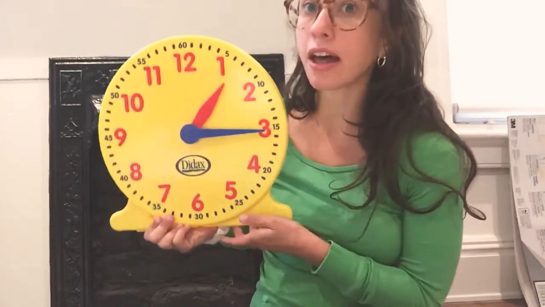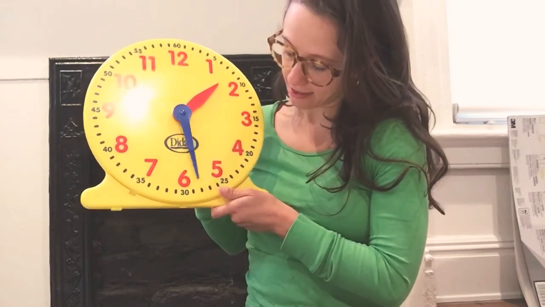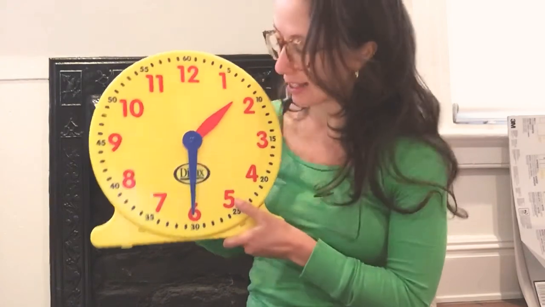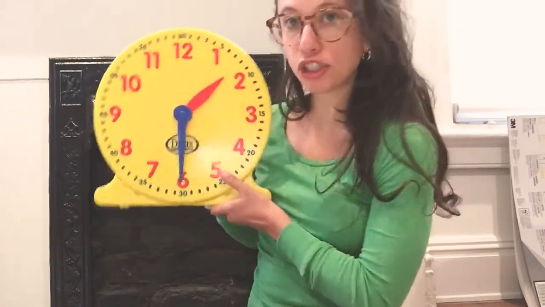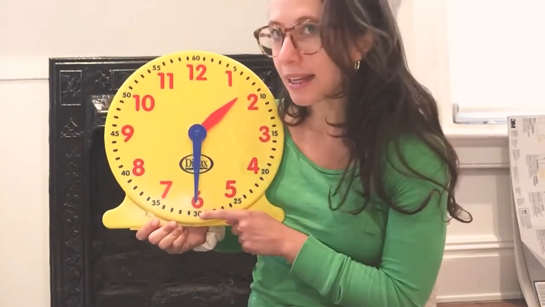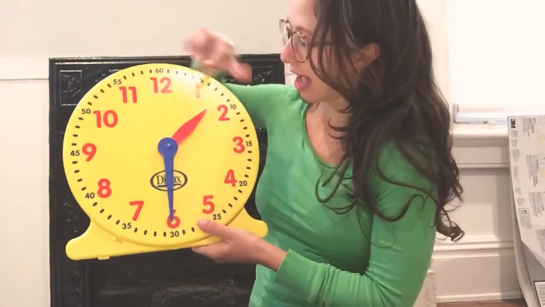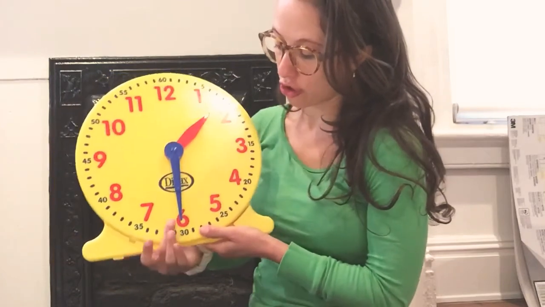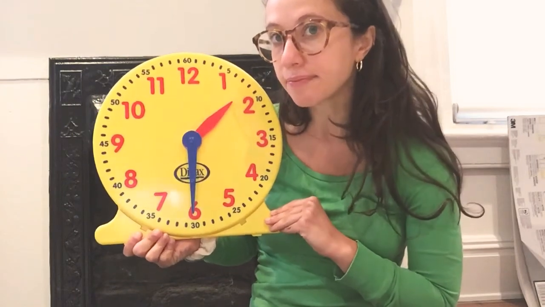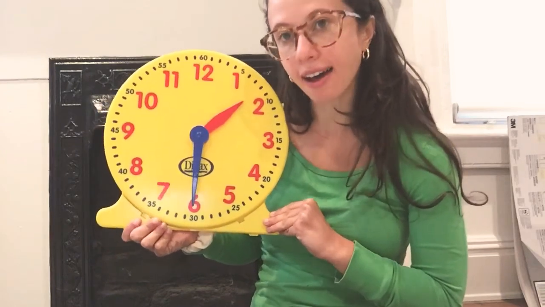Let's see what happens when another quarter hour goes by. 5, 10, 15. This looks familiar. I see that my hour hand is right in between the 1 and the 2, and the minute hand is facing the 6. So I know whenever the minute hand's facing the 6, it's 30. So it's 5, 10, 15, 20, 25, 30. 1:30. But I mentioned another way of saying 1:30 is half past 1 o'clock.